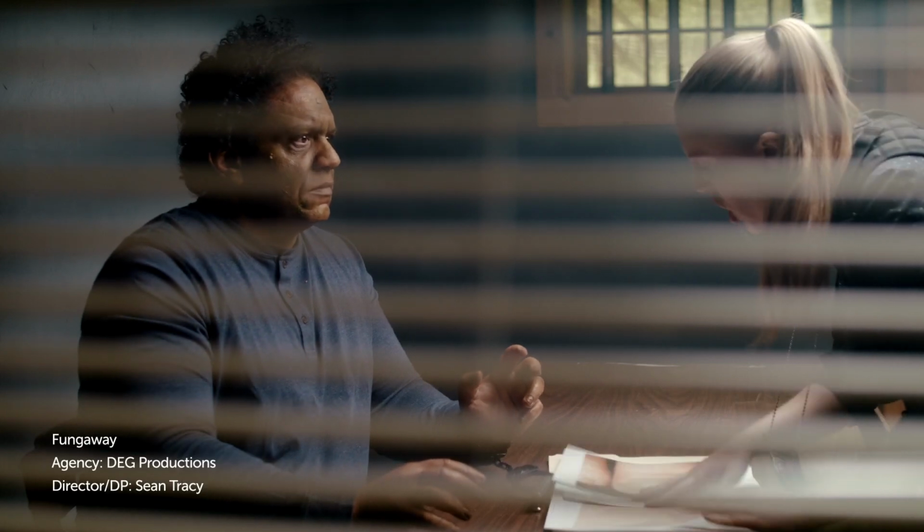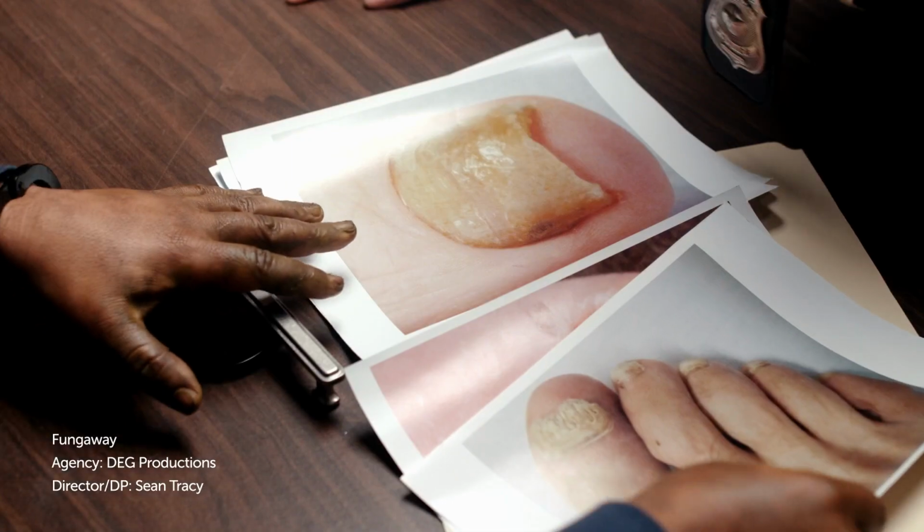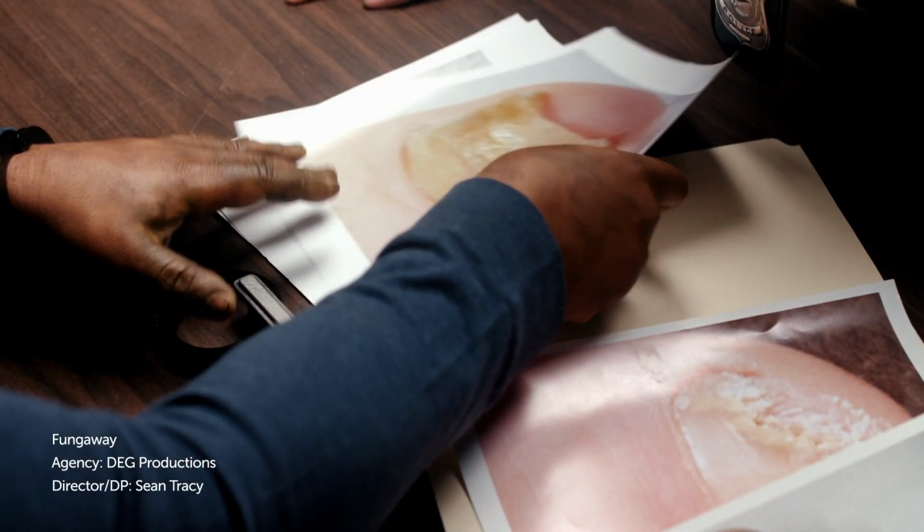I want you to take a good hard look at these photos. This one's my favorite. You think this is a joke? You did this. Well, I'm fungus. That's what I do. Let's talk about nail fungus.